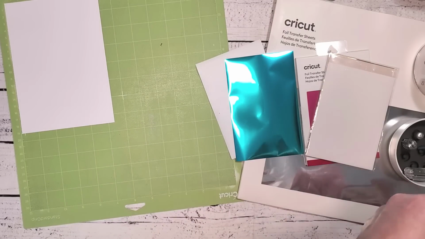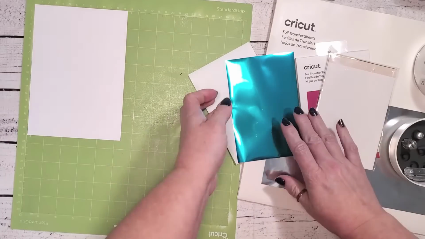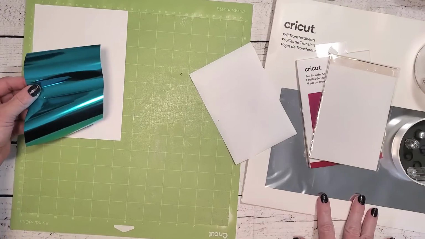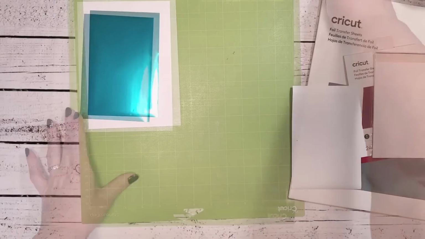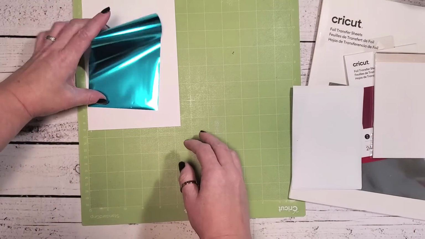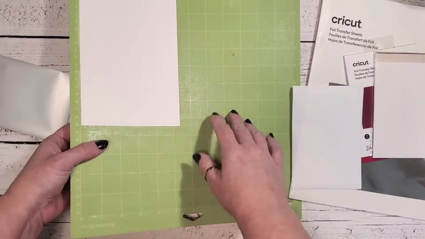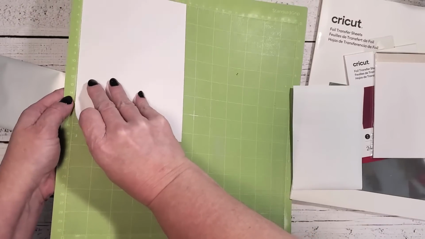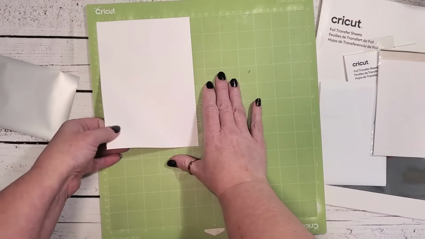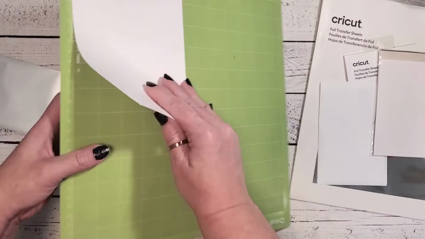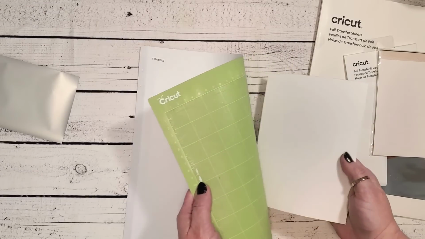So I'm going to place this foil down onto my mat. Let me move some things out of the way here. Now I had to go in and make some changes to my design. I completely forgot about the size of the foil sheet. So I needed to change it to 6 by 4.